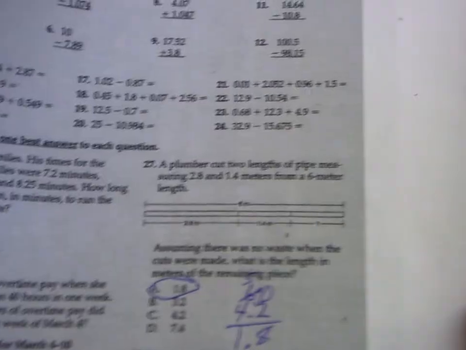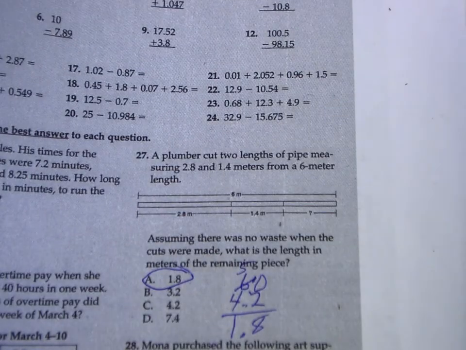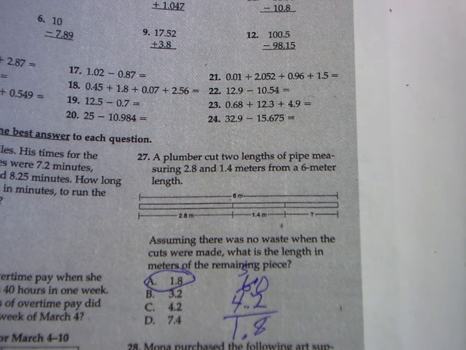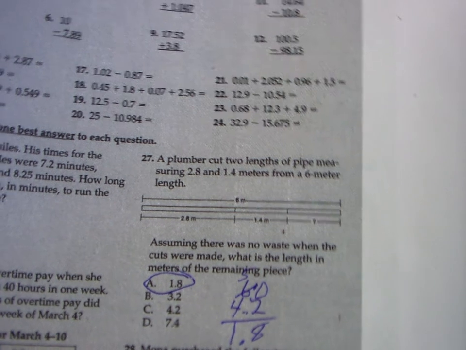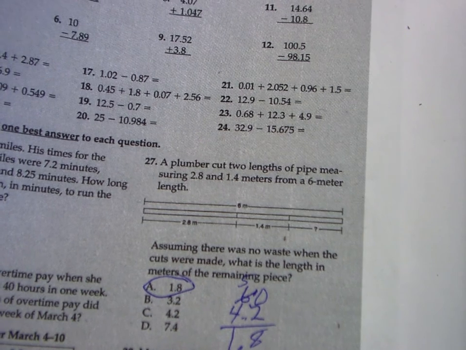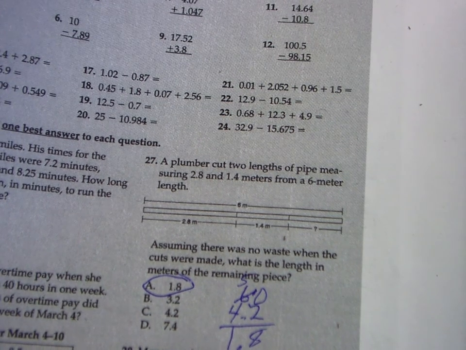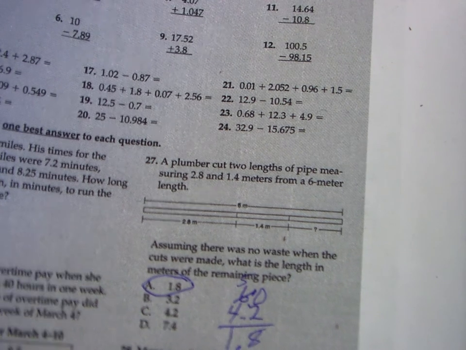Okay. Let me do an estimate. Let me see if I can do this by estimating. Look, the answers aren't too close together, except those two are kind of close. Let me just add the dollars and forget the cents. 16 and 31 is $47.